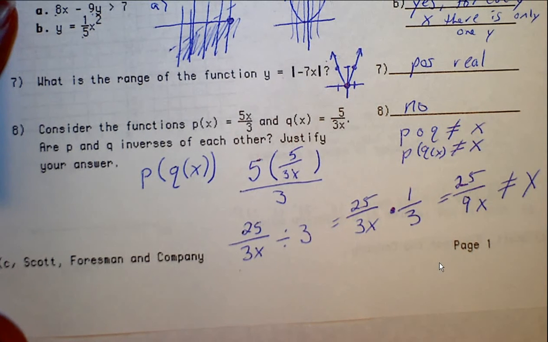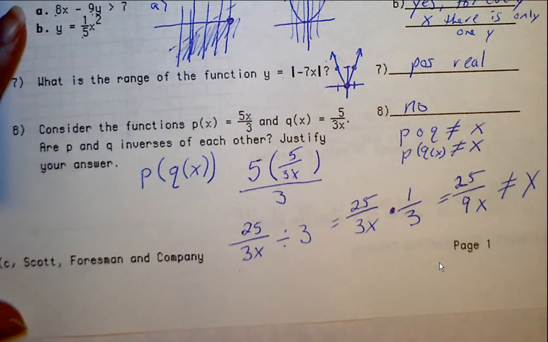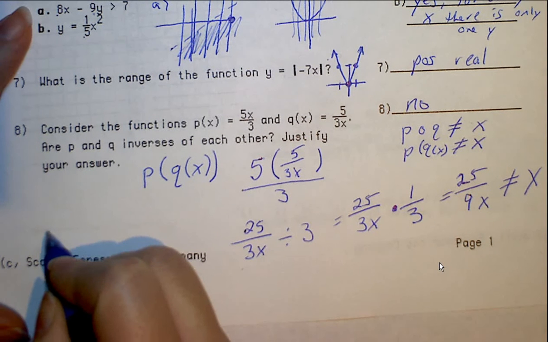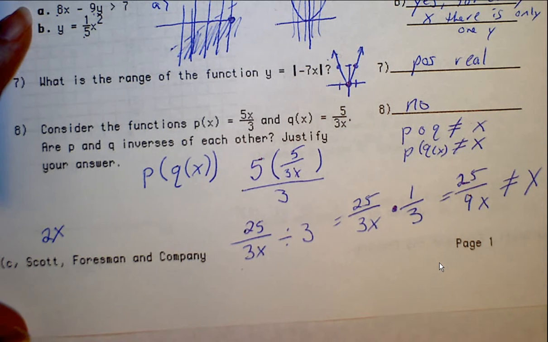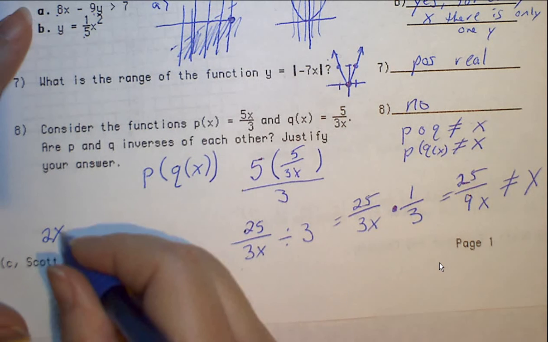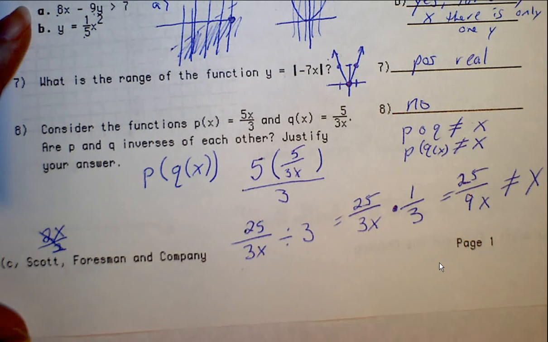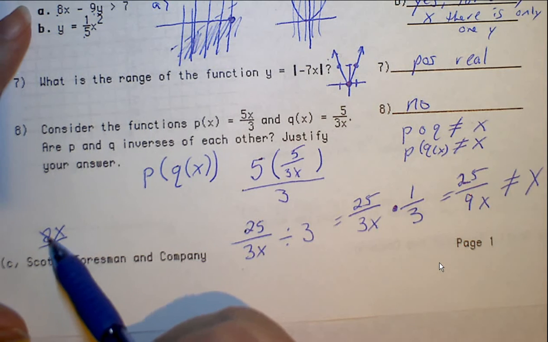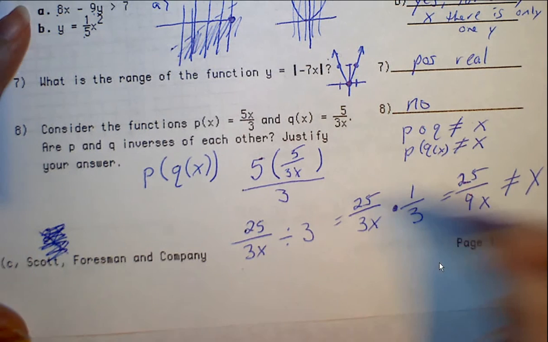And remember, why an inverse wants to be x is because if you had, say, 2x, what would you do to solve it if it was equal to something? You divide by 2, right? And the reason you divide by 2 is because you'd have x by itself. So these would be inverses. So you want to make sure that it equals x, right?